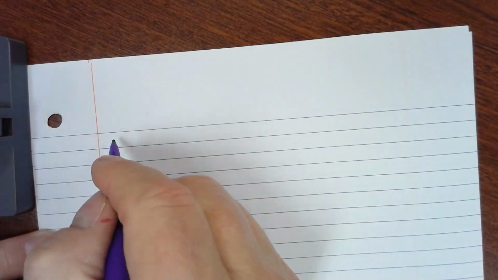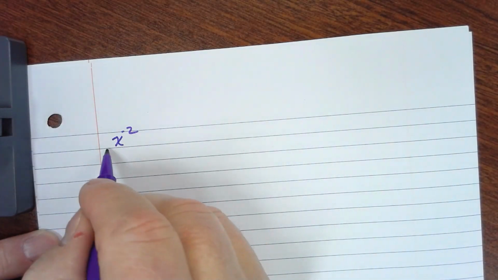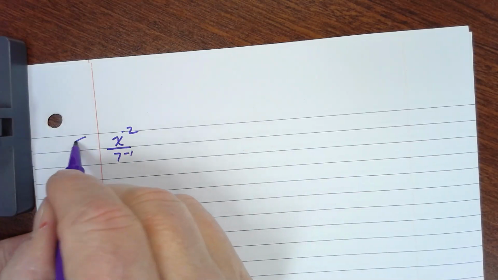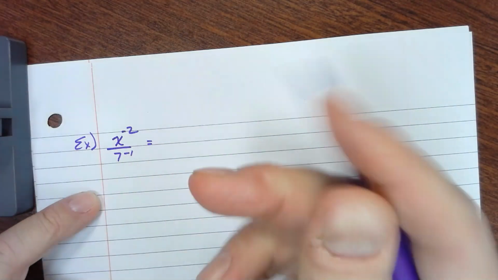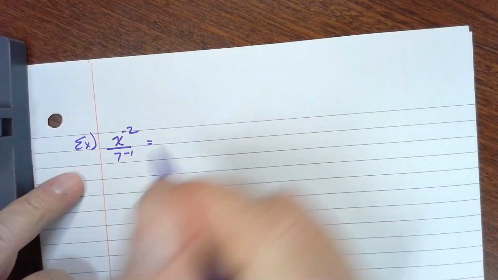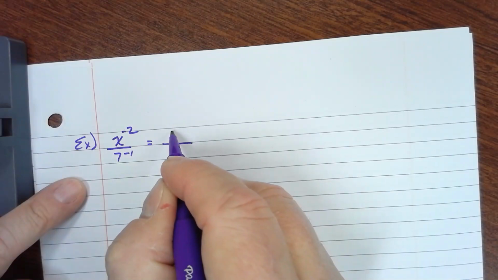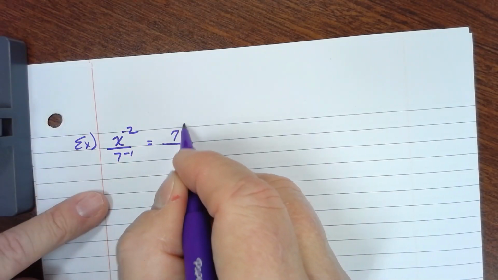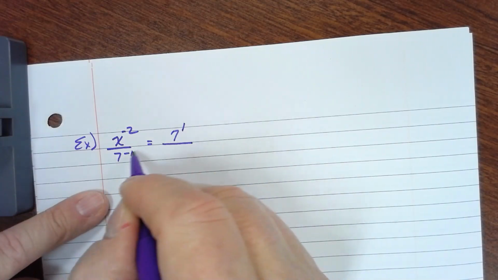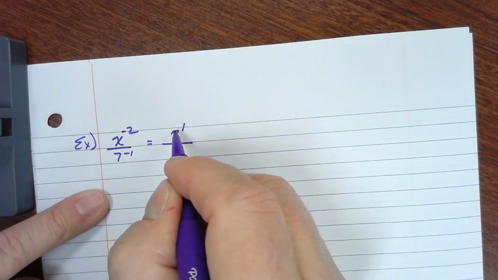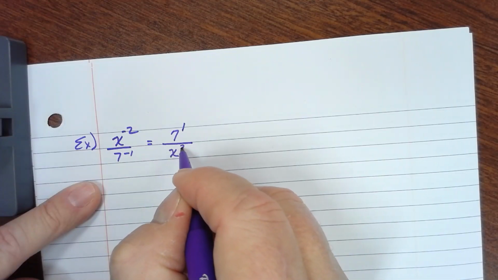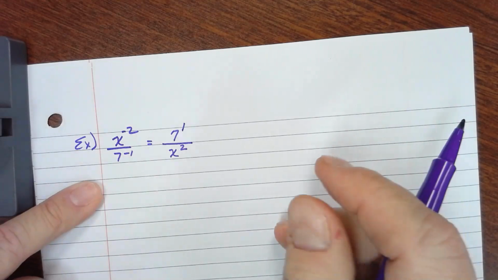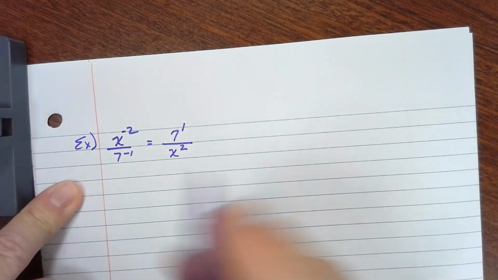All right. So, if I have x to the negative 2 over 7 to the negative 1, again, to write this with positive exponents, I'm going to move the base and the exponent across the fraction bar and change the charge of the exponent. So this becomes 7 to the first. Similarly, the base and the exponent are going to go across the fraction bar, and I'm going to change the charge of the exponent.